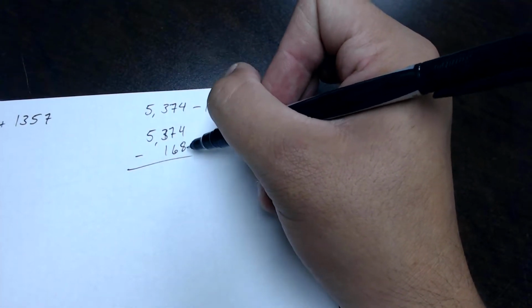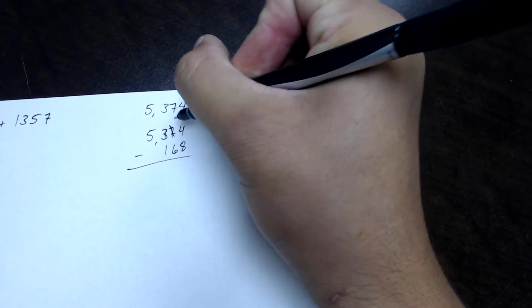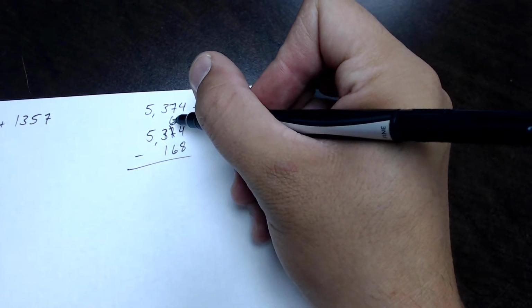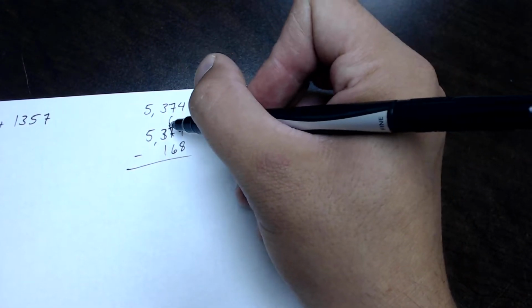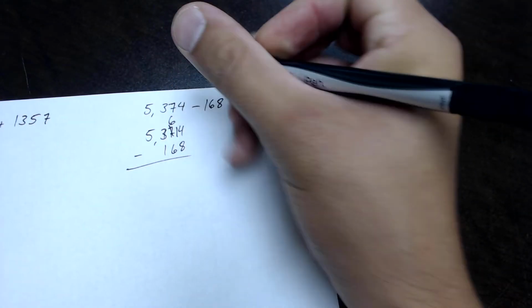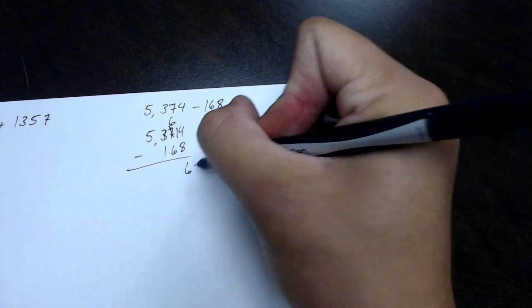I cannot take away 8 ones from 4 ones, so I'm going to go over to my tens column, and I'm going to take one of my tens. So out of these 7 tens, I'm taking 1 ten away, which means it's now 6 tens. And I'm going to trade that 1 ten for ones. 1 ten is equal to 10 ones, which would make this 14 now. And I can do 14 minus 8. 14 minus 8 gives me 6.